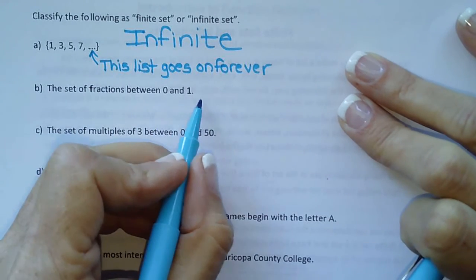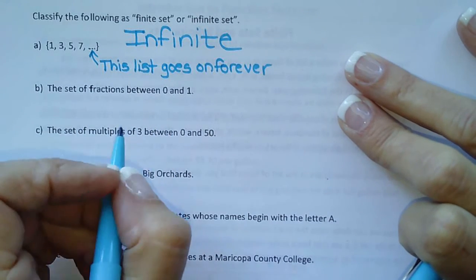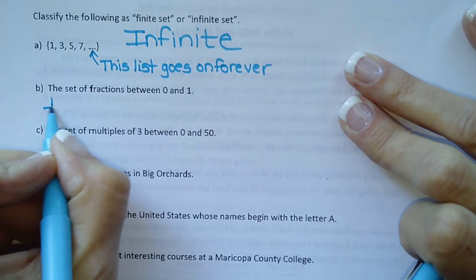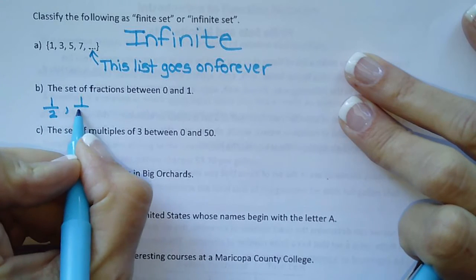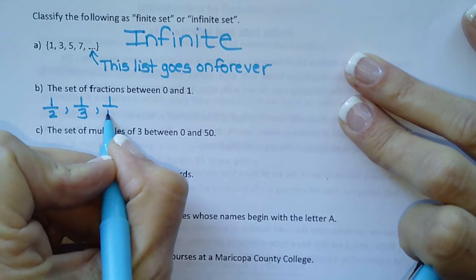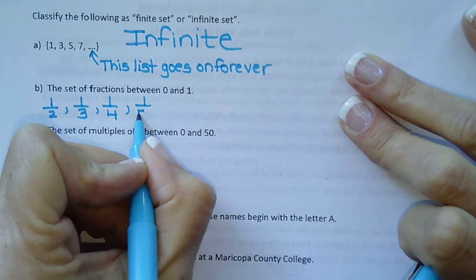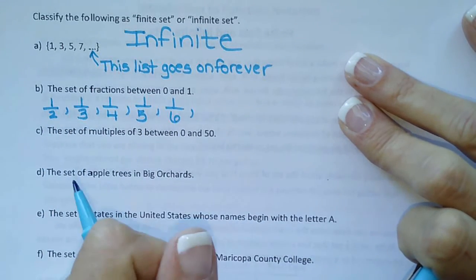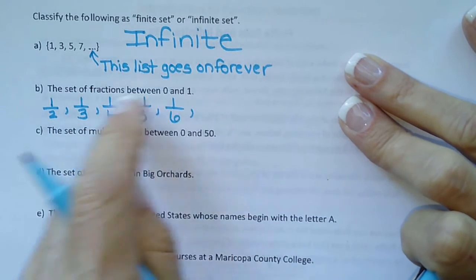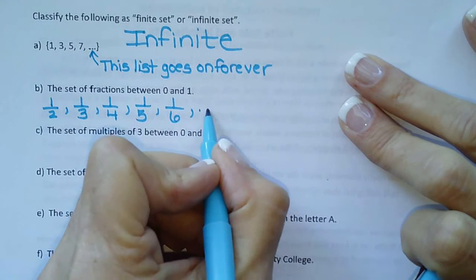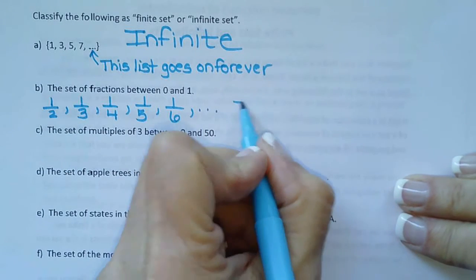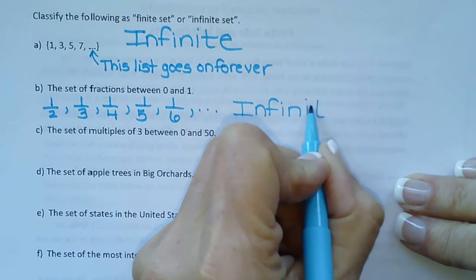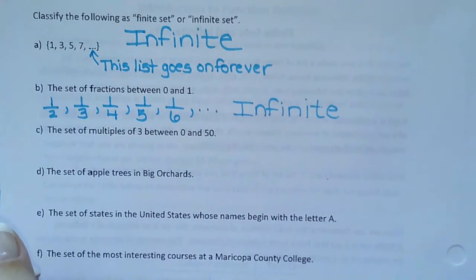Set of fractions between 0 and 1. Most students think, oh, I can count those. Oh, really? Look at these. 1/2, 1/3, 1/4, 1/5, 1/6. You think you can count all those? No way. They're all bigger than 0 and less than 1. That list is going to go on forever too, so that would definitely be infinite. I could never name all the fractions between 0 and 1.